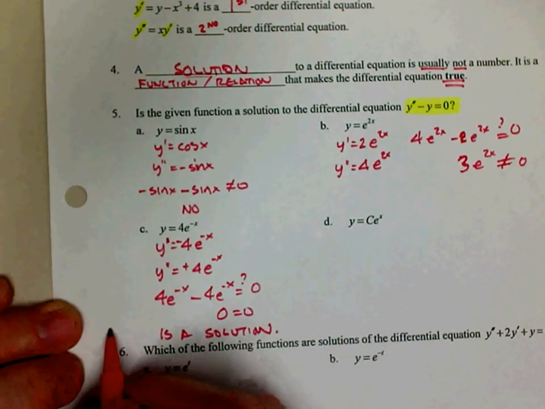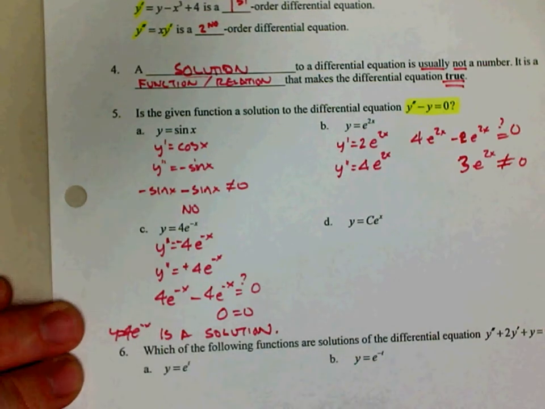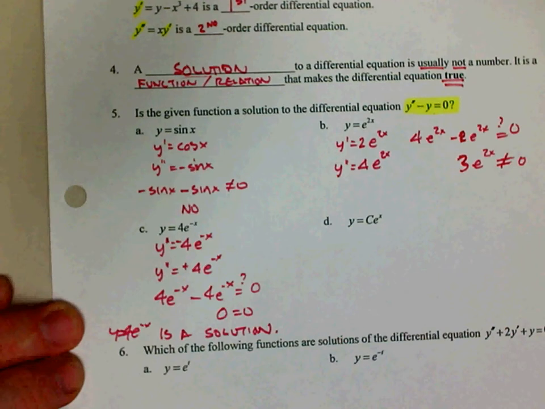Y equals 4e to the negative x is a solution to this differential equation. Let's try our next one.